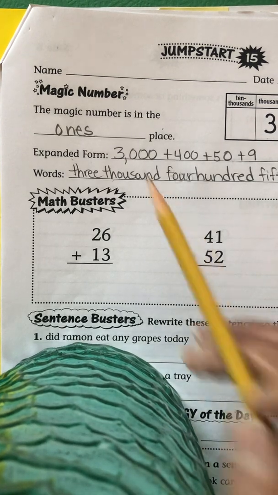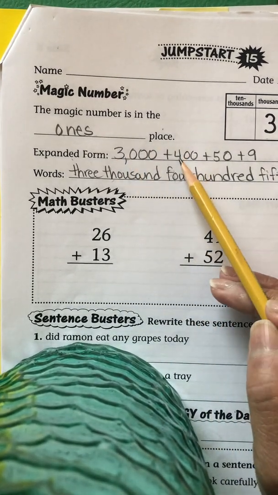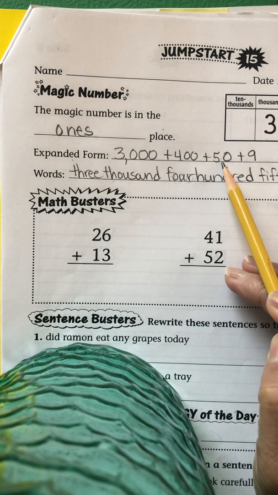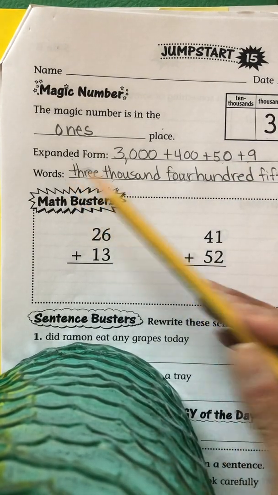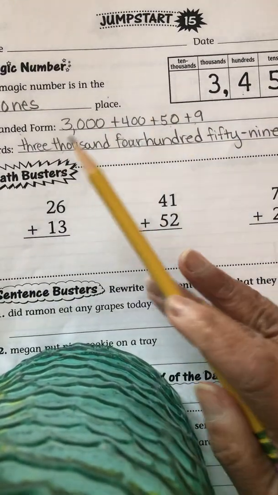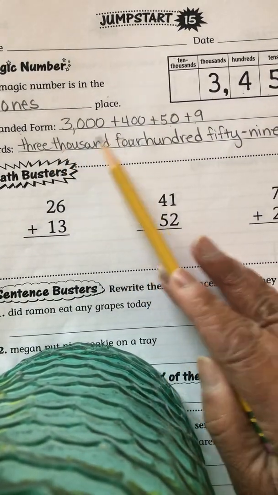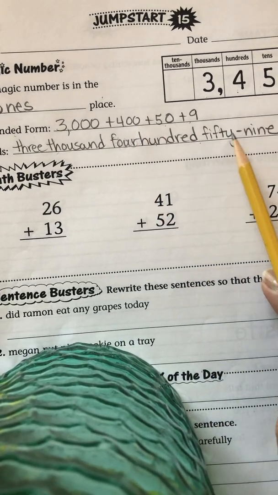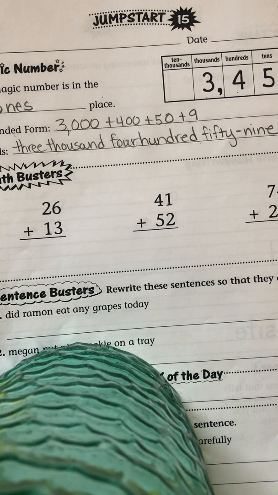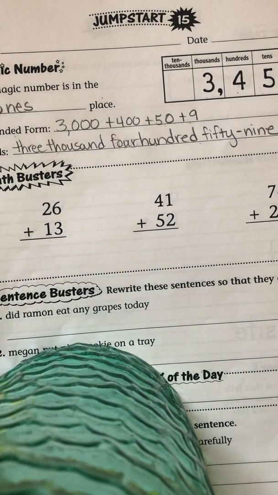I did that. 3,000 plus 400 plus 50 plus 9. I also wrote it in word form for you. 3,459. Now, you're going to do the rest of this page by yourself.